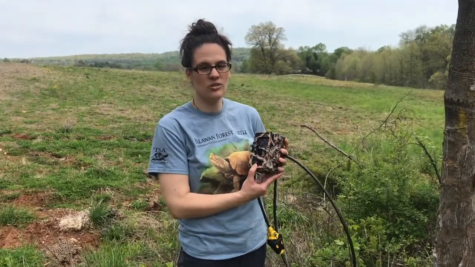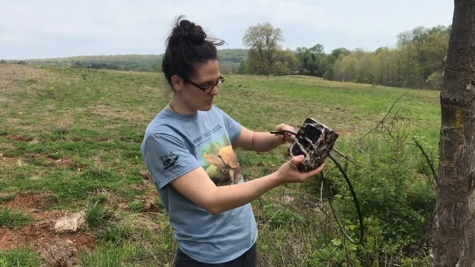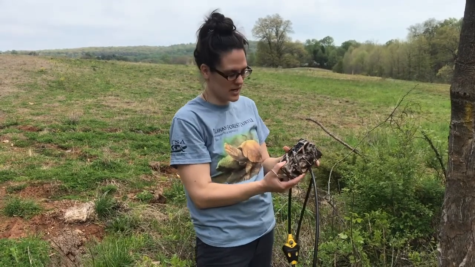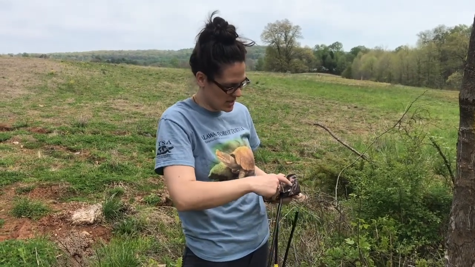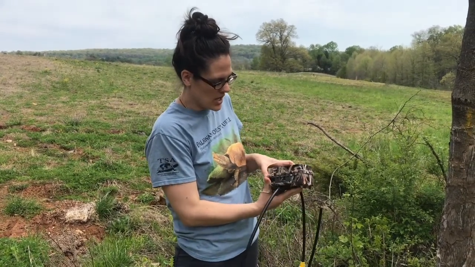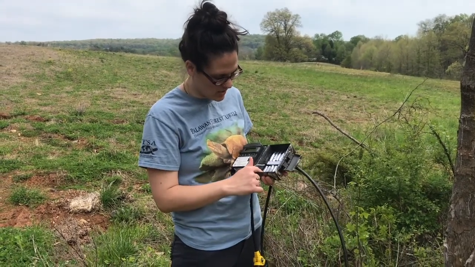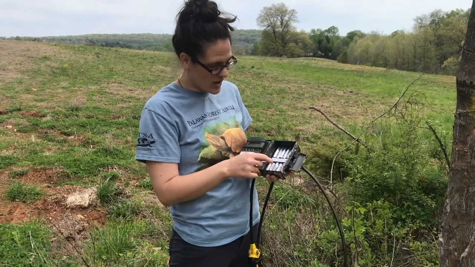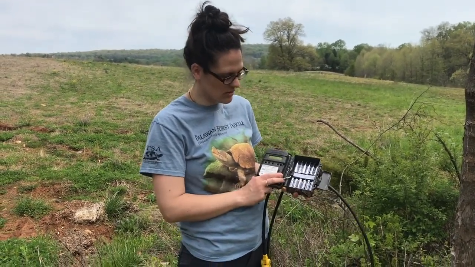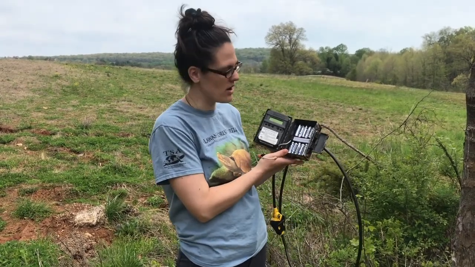So I wanted to show you all the camera that we use. So this is the camera and the cable that we use to attach it to usually a tree, but can be anything. There's a gate over there that we were also considering as a spot to place the camera. And inside are the, oh, how many batteries are here? 12 AA lithium batteries, which do last quite a long time, so we don't have to come out and change the batteries too often.